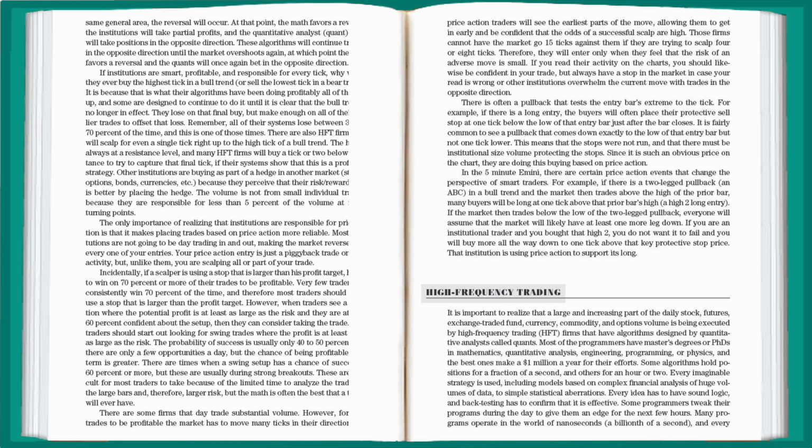Some algorithms hold positions for a fraction of a second, and others for an hour or two. Every imaginable strategy is used, including models based on complex financial analysis of huge volumes of data to simple statistical aberrations. Every idea has to have sound logic, and backtesting has to confirm that it is effective.